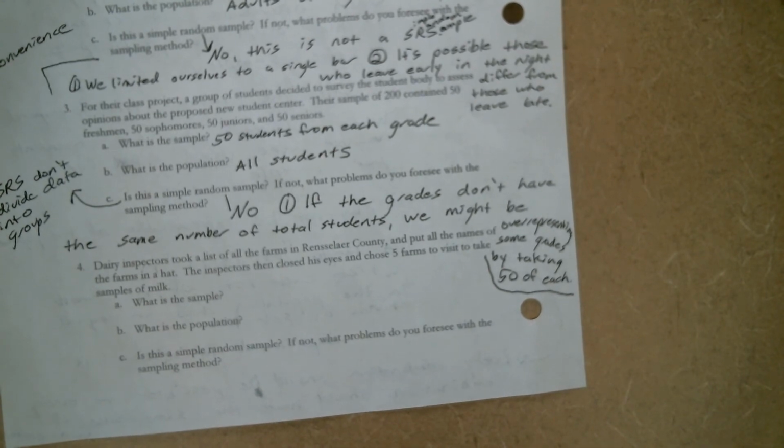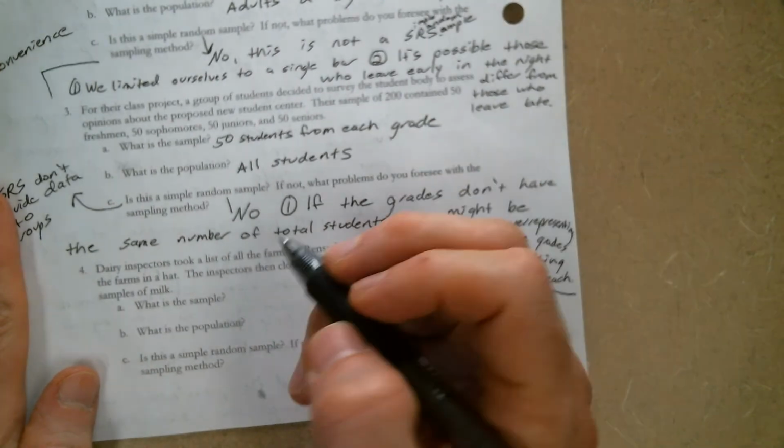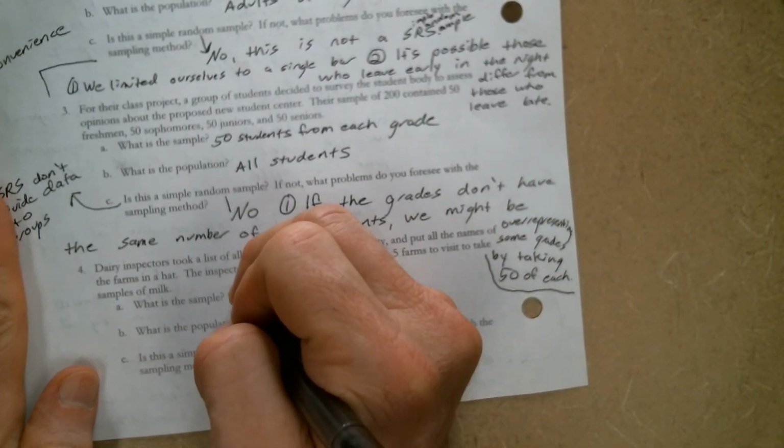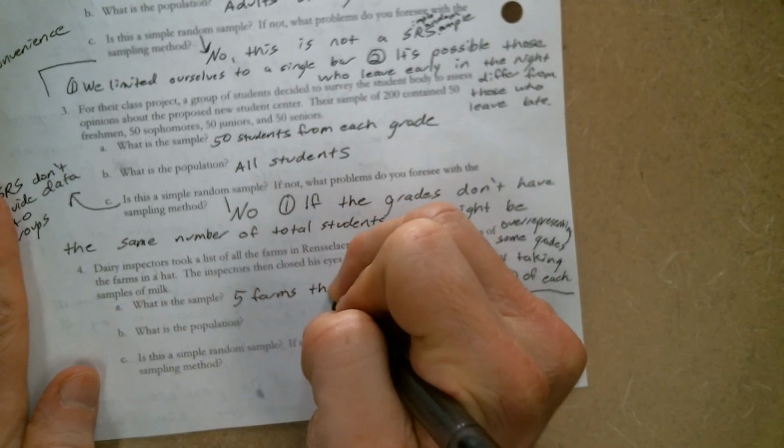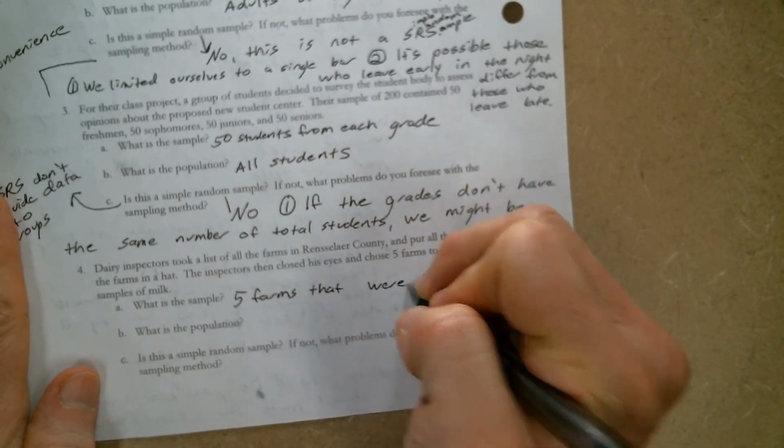Dairy inspectors took a list of all farms in Rensselaer County and put all of the names of the farms in a hat. The inspector then closed his eyes and chose 5 farms to visit to take samples of milk. What is the sample? What is the population? So the sample in this case is the 5 farms that were selected.